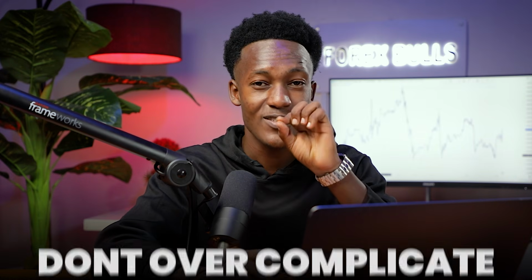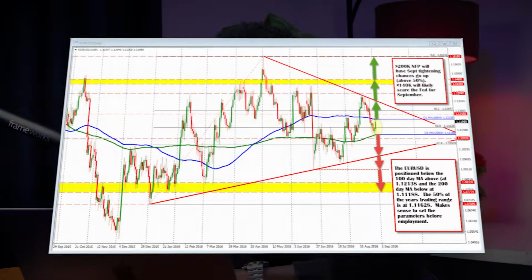So the idea of getting support and resistance levels or drawing these levels is just so easy. Don't overcomplicate your charts. I don't want you to be the trader who has a bunch of lines and all that. Keep your levels very precise. You can have, say, 3 maximum or 4. So let me show you.